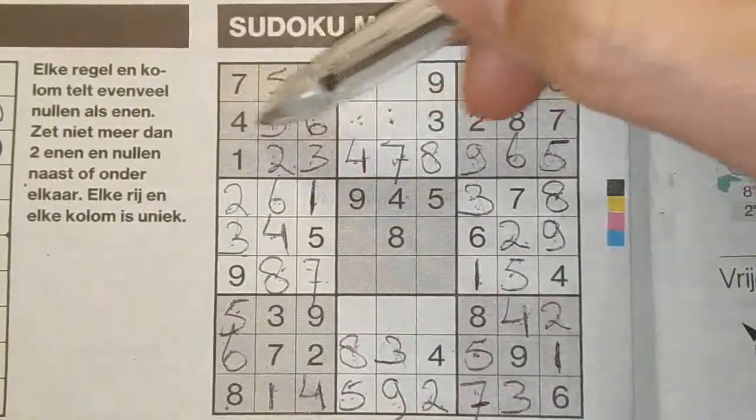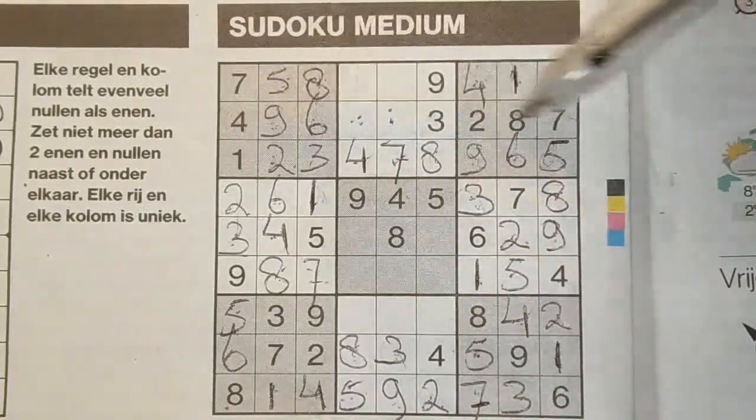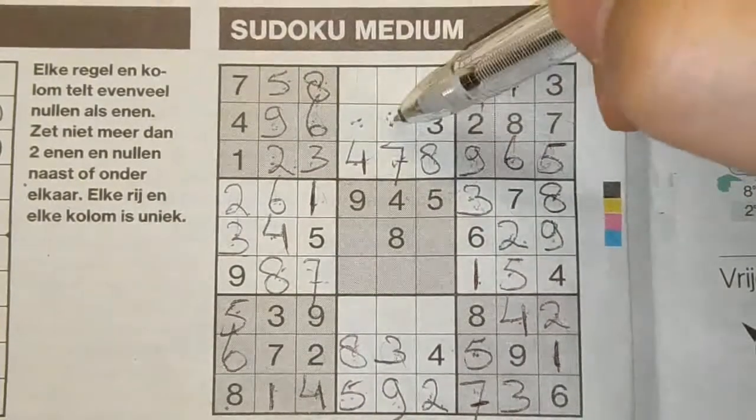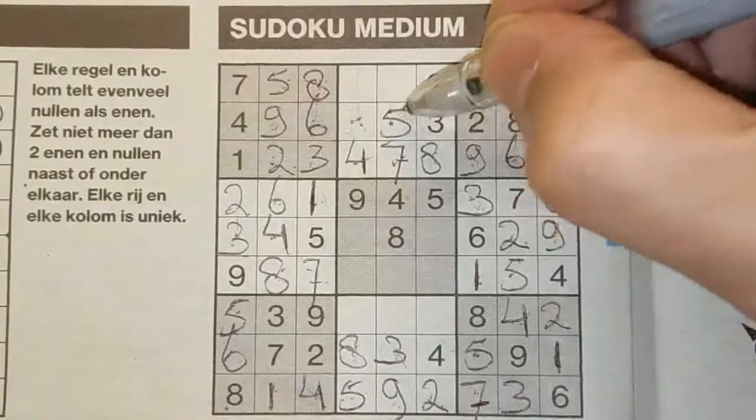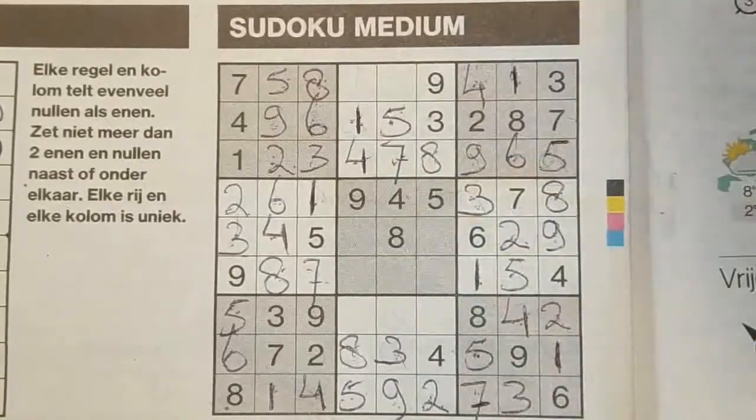Two numbers left in the second row for the numbers 1 and 5. I see now we have a 5, so no 5 there, 5 should be here, and a 1 goes there.